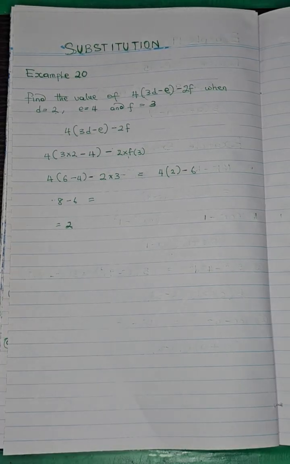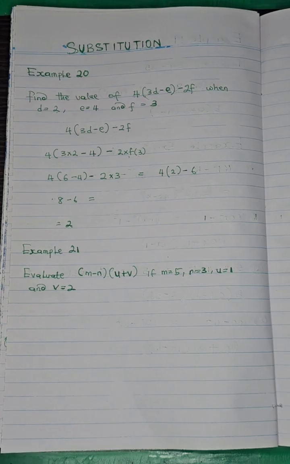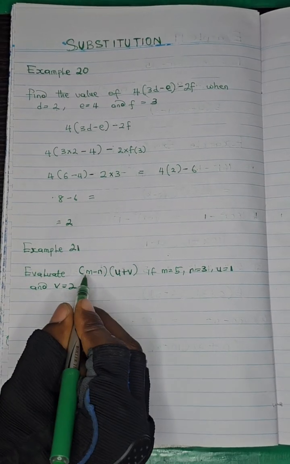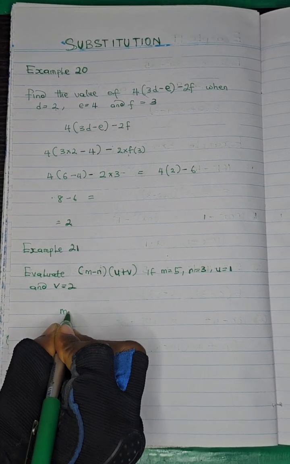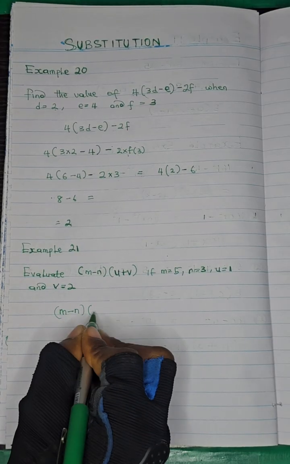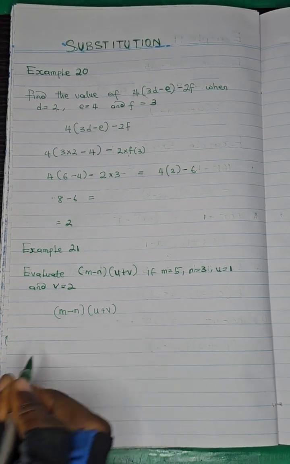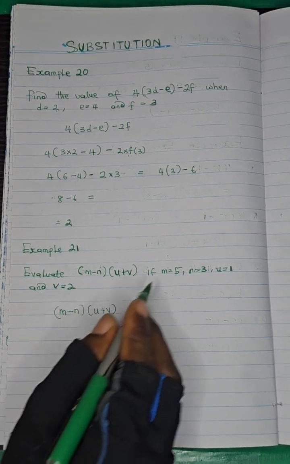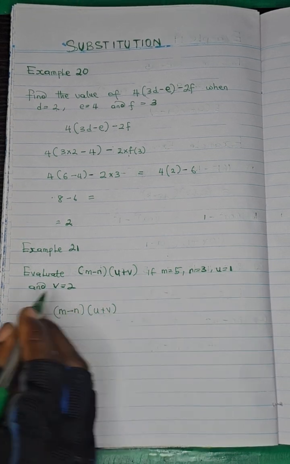So let's solve another example. This is example 20. We have another substitution. What we have here is m minus n in bracket, u plus v in bracket. Now we have been told that m is 5, n is 3, u is 1, and v is 2.